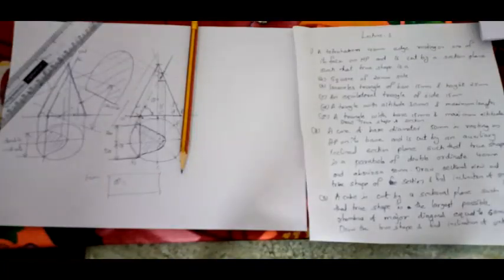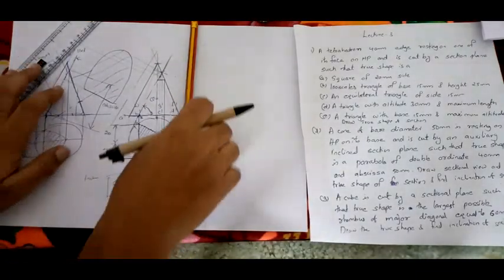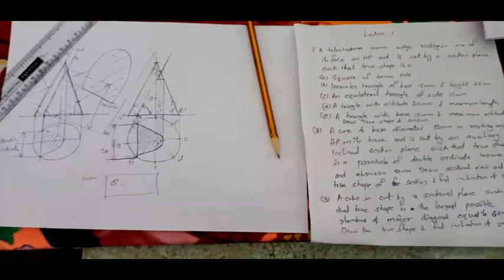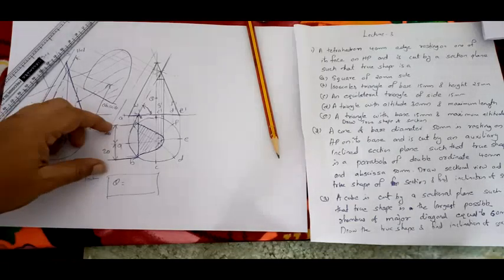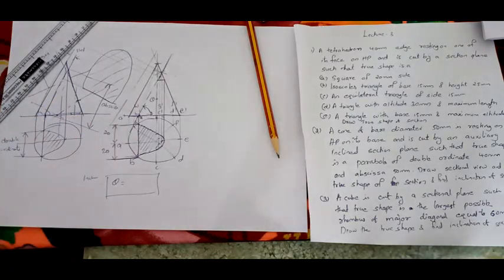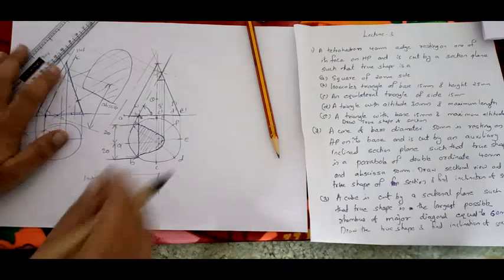Take the same question. I'll be giving some changes. That is, if they have given the height, and they will give either a double ordinate or an abscissa, how to draw it? I will quickly draw it.